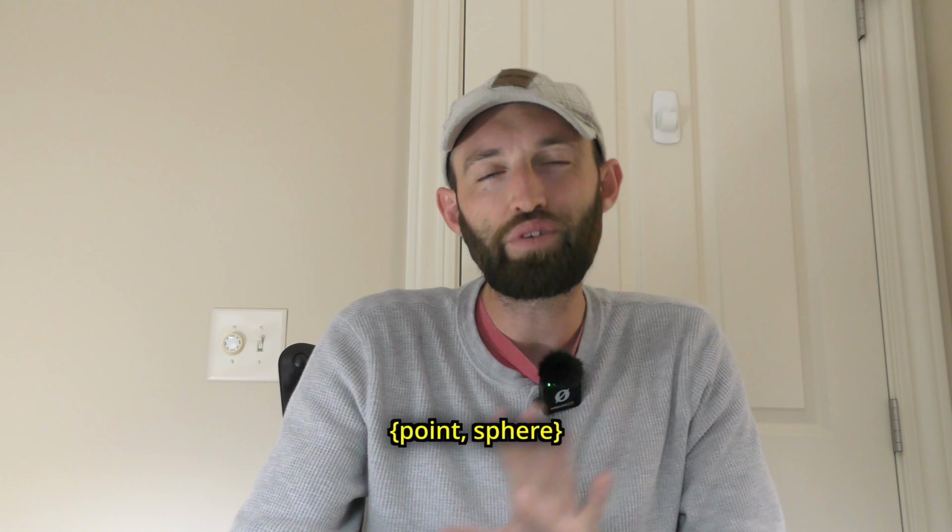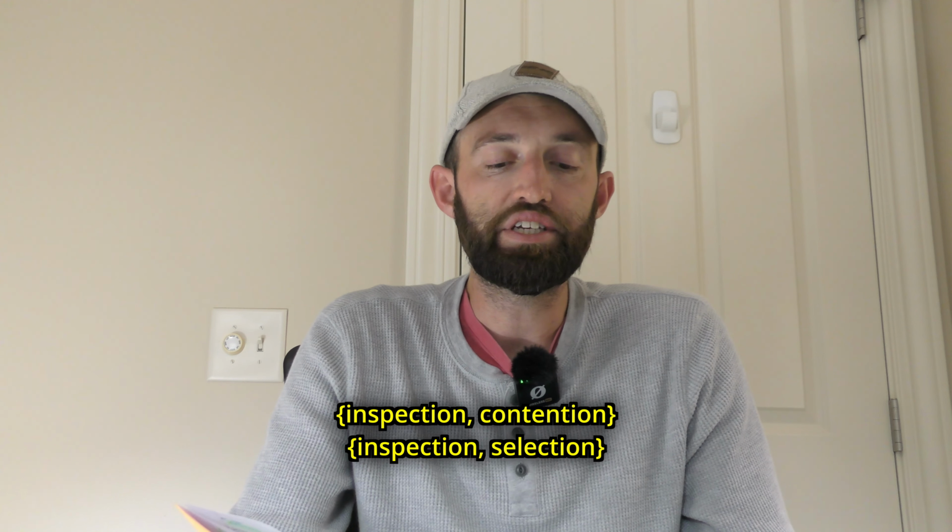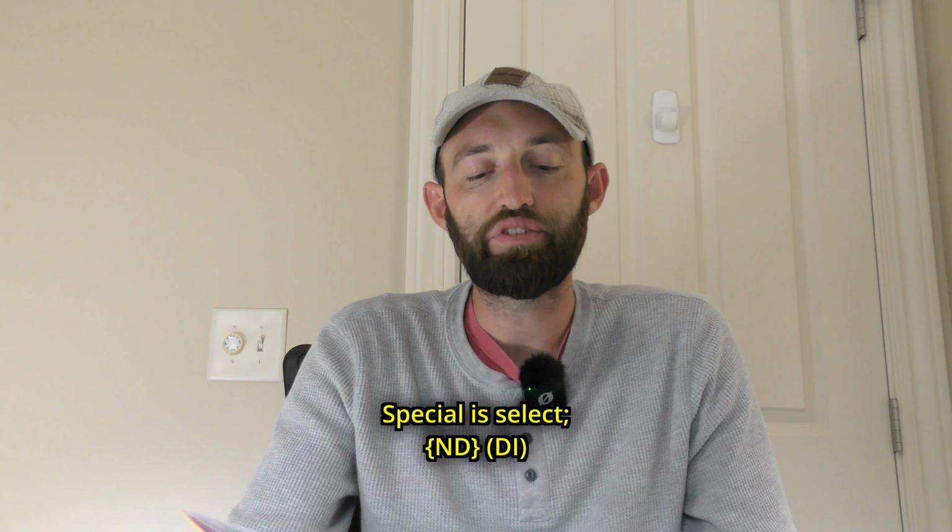Natural definition, direct iteration. I would say point, but if you ask anybody what's the most fundamental geometric object, even without saying geometric object, just what's the most fundamental shape, I would think they would say point or sphere. Again, what is a point to a sphere? Because again, all of the words we use are naturally defined in quote-unquote 3 dimensions. And so when we say area or when we say circle, those are still reflecting the physical properties of 3-dimensional space. Again, using consensus verbiage for some of the stuff. What is inspection to contention? What is inspection to selection? Special is select. Natural definition, direct iteration.